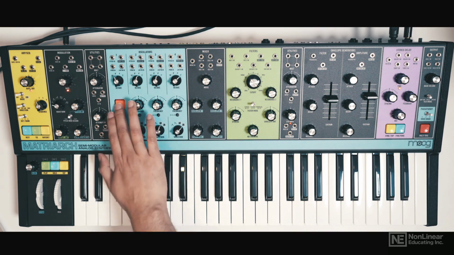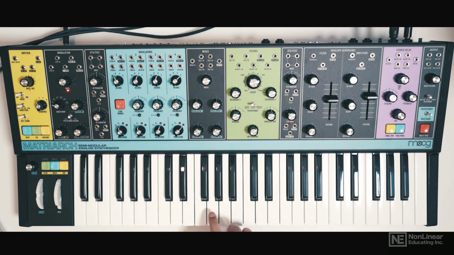Let's get out of global settings. Now you'll notice every time I play the same note, we're hearing a different oscillator. So it's cycling through the different oscillators depending on what note I press. Same for chords. So this is a pretty cool effect. Let's try this with the arpeggiator.